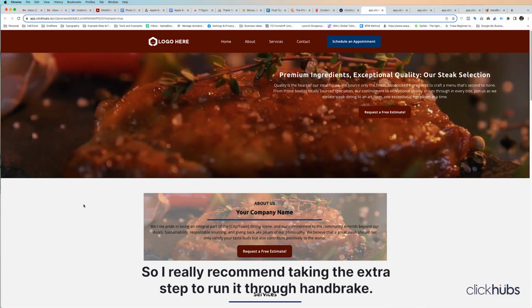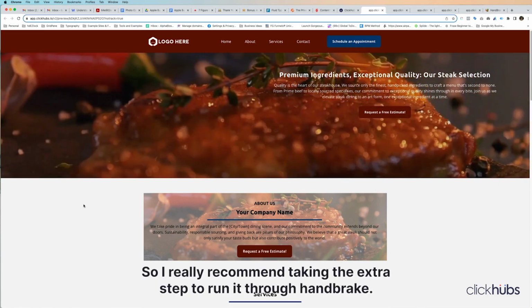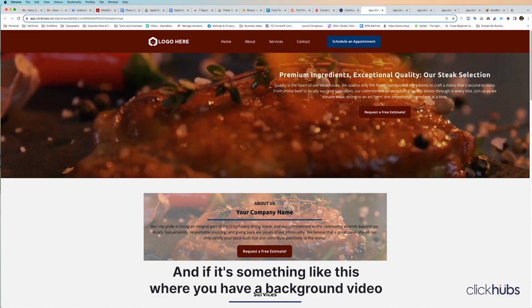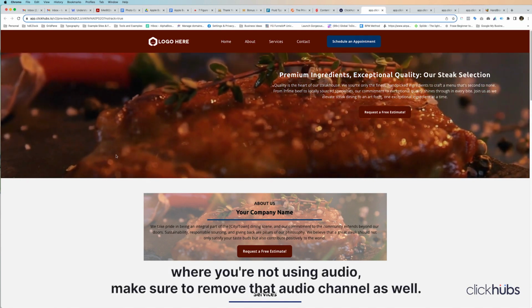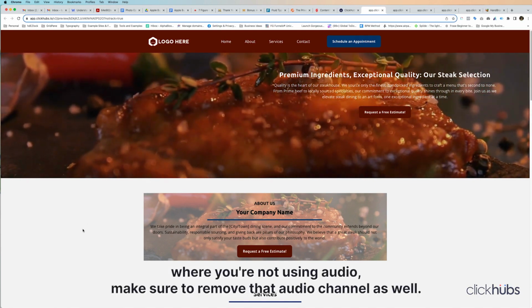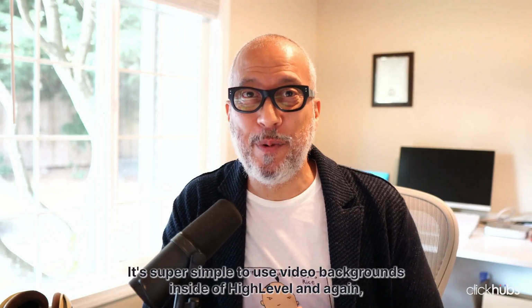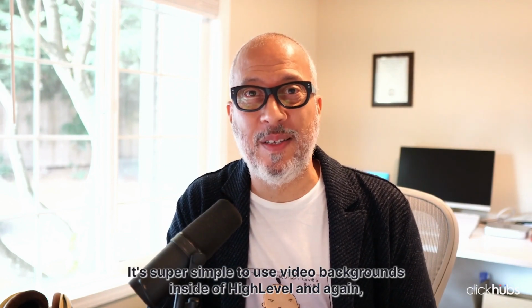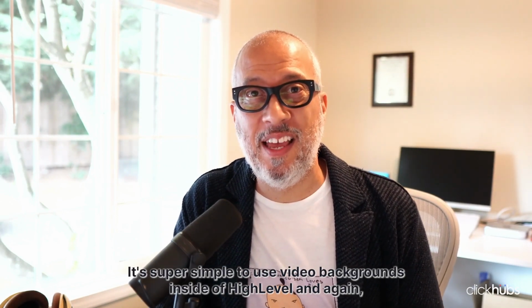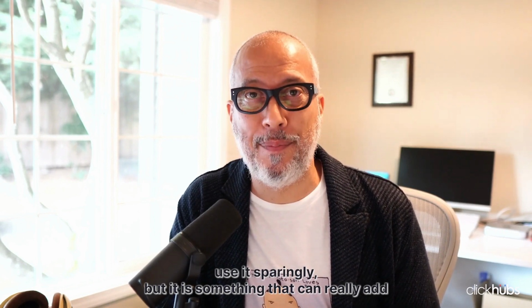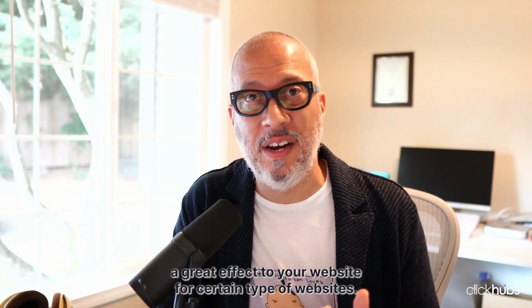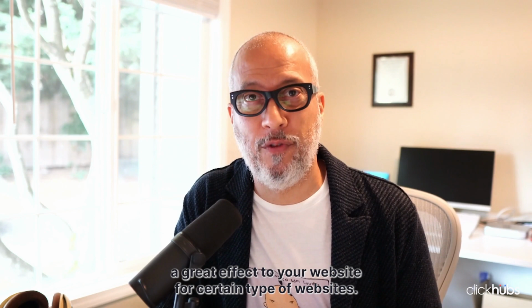So I really recommend taking the extra step to run it through HandBrake. And if it's something like this where you have a background video where you're not using audio, make sure to remove that audio channel as well. So that's it. It's super simple to use video backgrounds inside of HighLevel. And again, use it sparingly, but it is something that can really add a great effect to your website for certain types of websites.